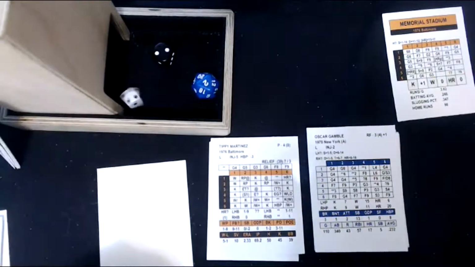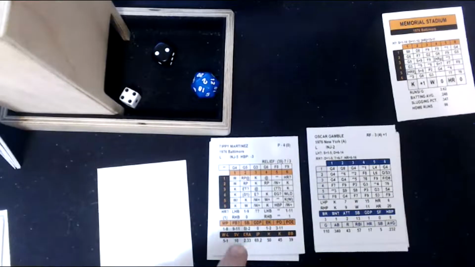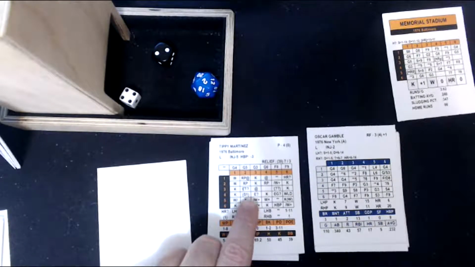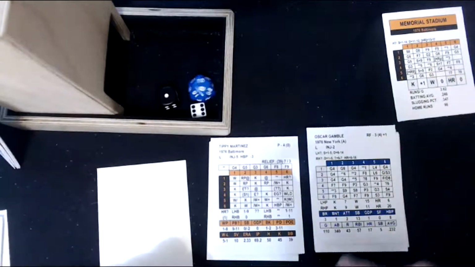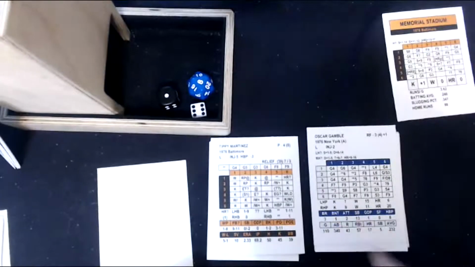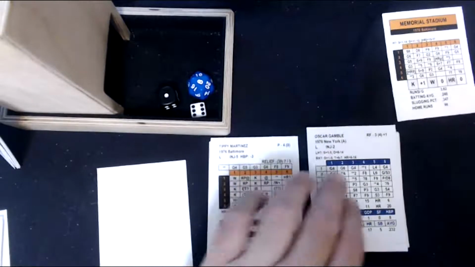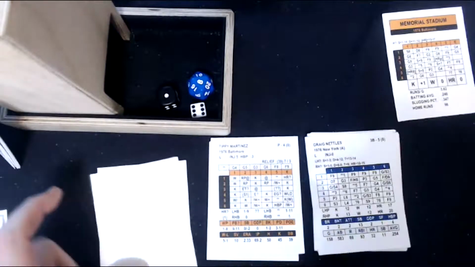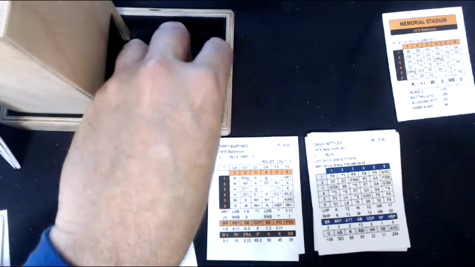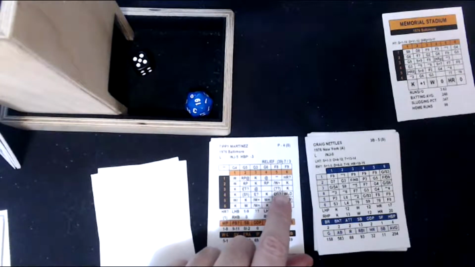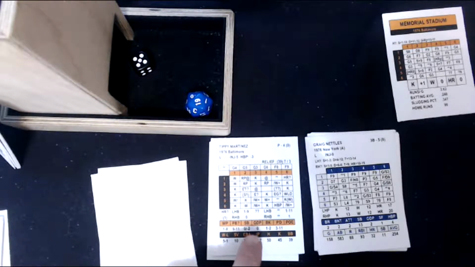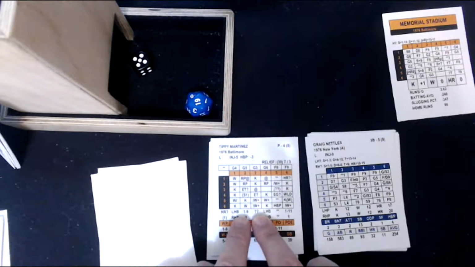And that's a 2-4. If he's tired, that would be a single, but he is not tired. I'm going to roll off Gamble's card at 1-6, and that's going to be a fly ball to center field. 2 out. Yanks are down to their last out. Craig Nettles, another lefty. 5-3. And that's double question mark against a lefty.